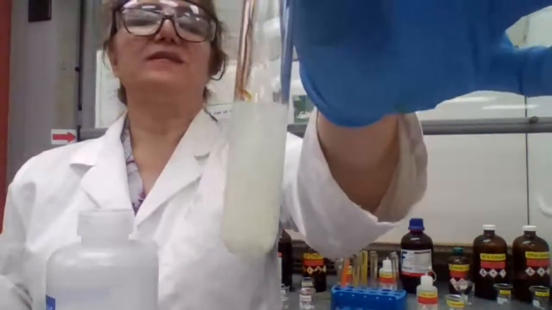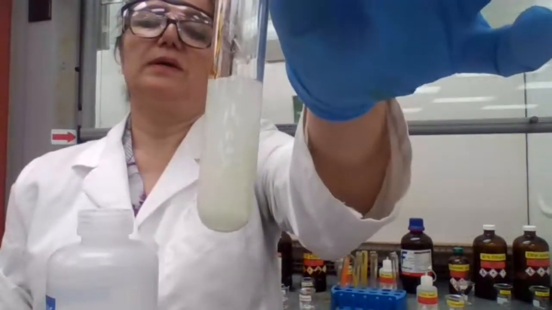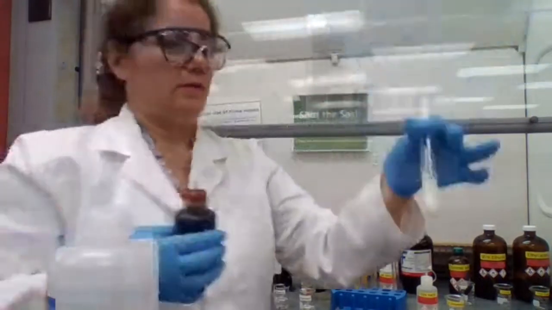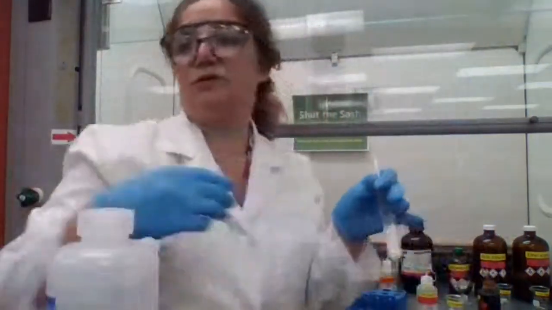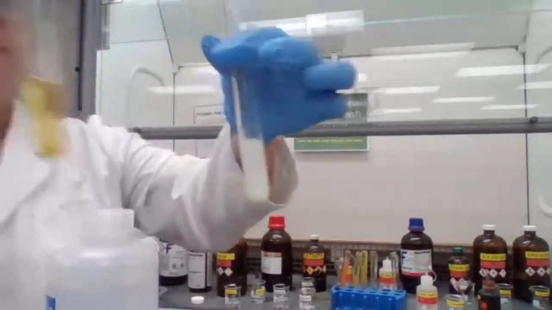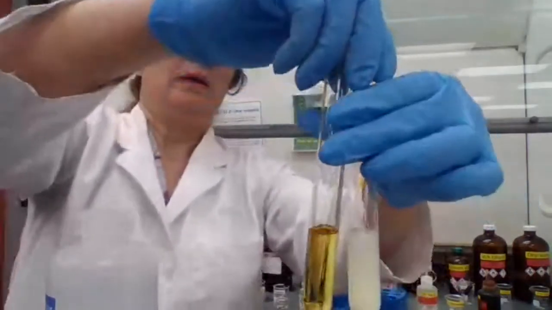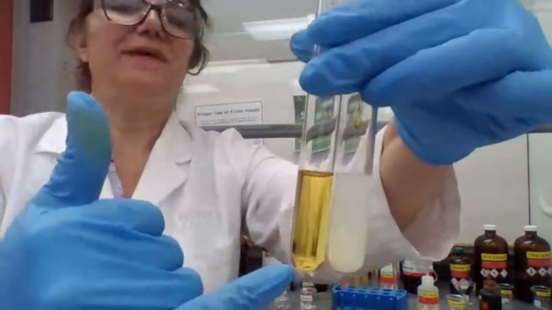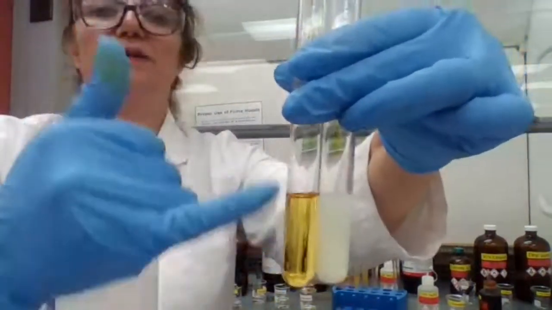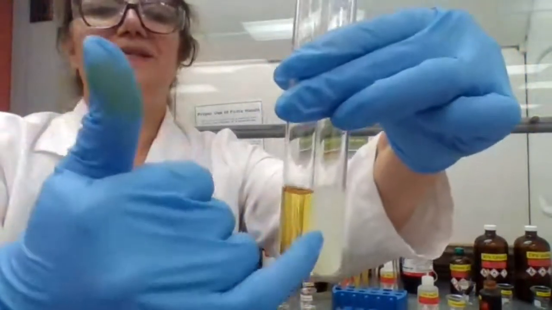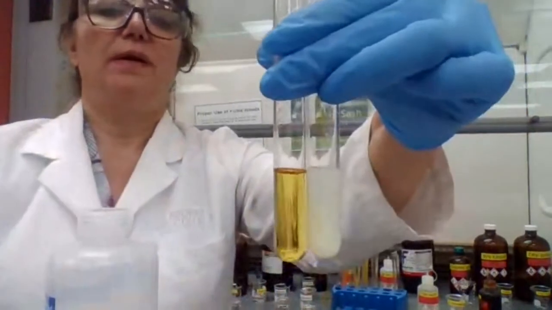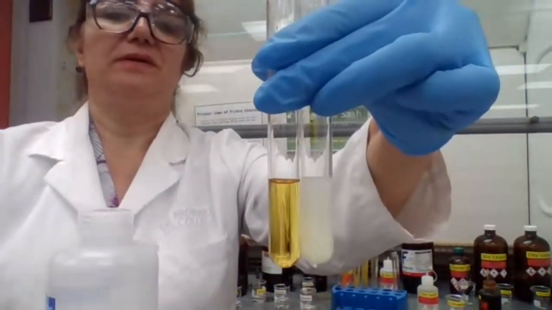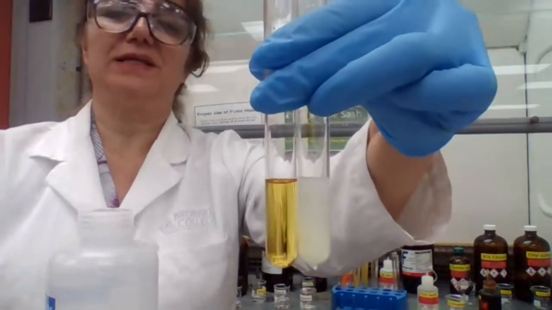A positive test for iodoform. So I want you to take a screenshot of this too. Negative test for iodoform, that's the color that you should have at the end. Positive test for iodoform. This means your compound is a methyl ketone.